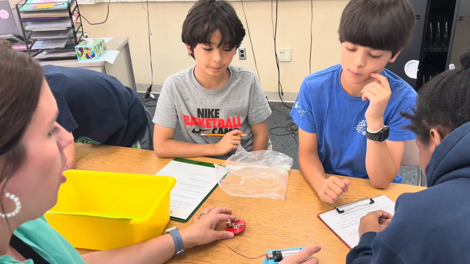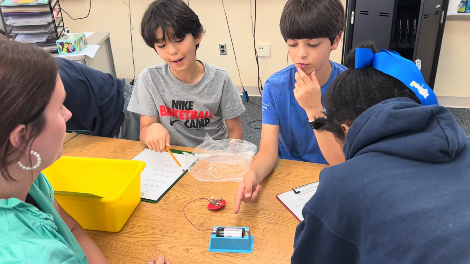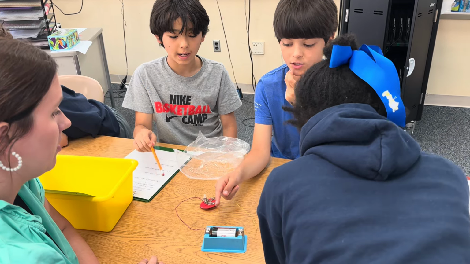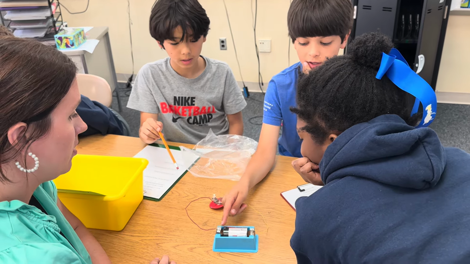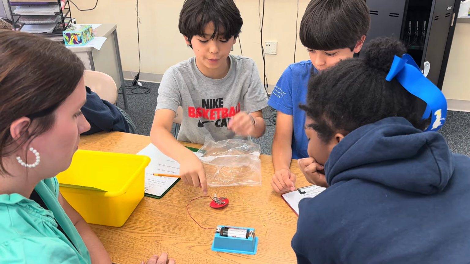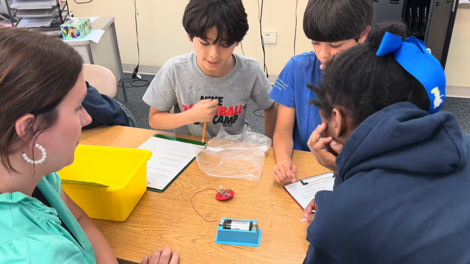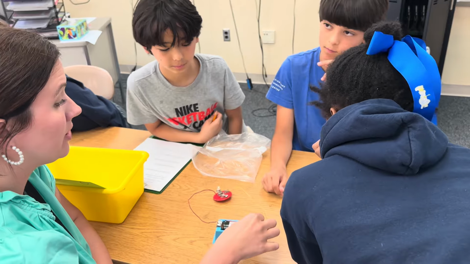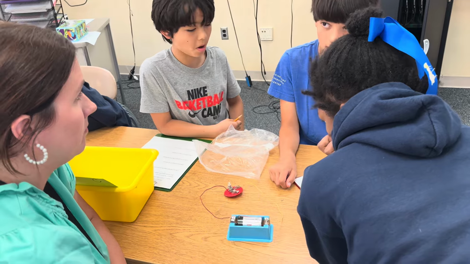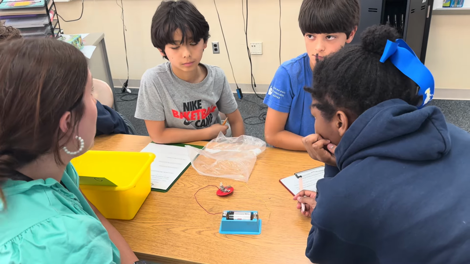So, how do we start this process? Walk me through how y'all started this. First, we put the battery inside there and make sure the positive side is this way, the negative side is this way. Okay. And then we hooked the wires on this side first, and then connected it to this to make the bulb light. So, what if I took away this wire? Would it still light? No. Why? Because it needs to be a full circle. A full circuit, right? Yeah.